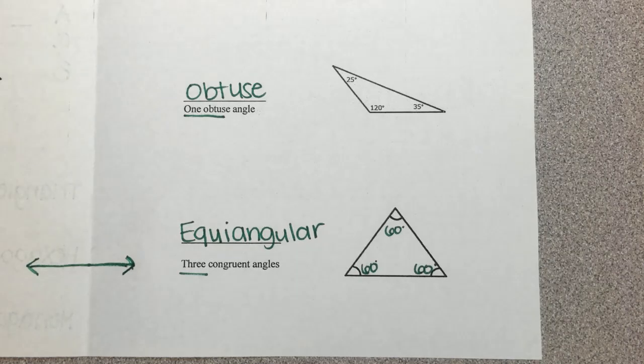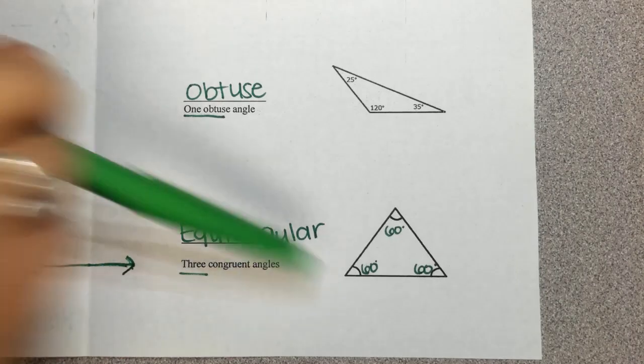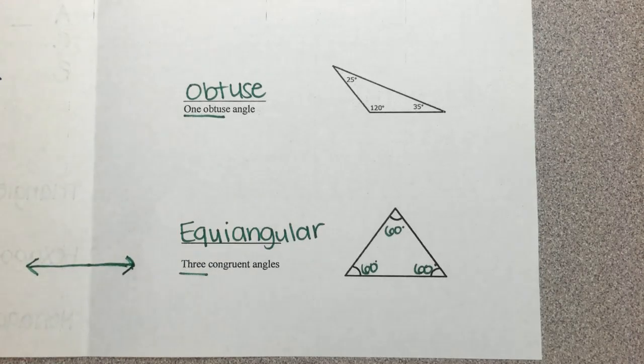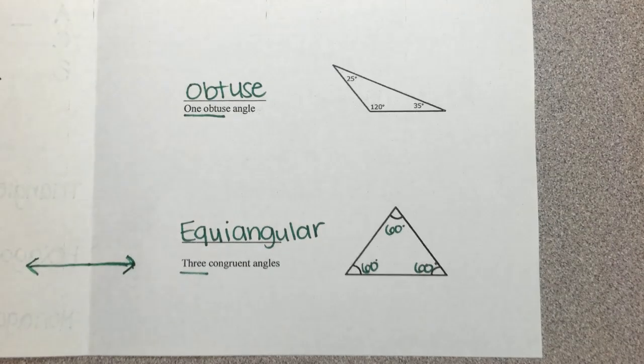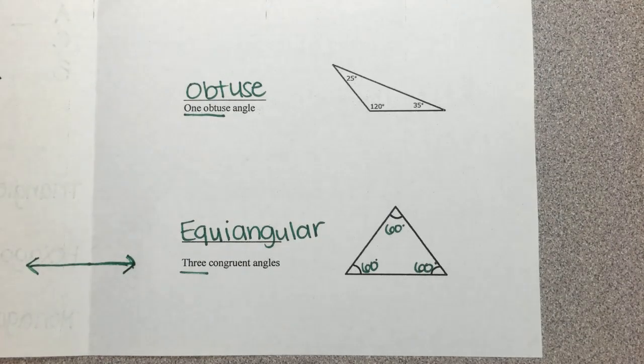Anybody ever heard of Illuminati? What's the Illuminati symbol? What's the Illuminati number? It's all related to math. Okay.